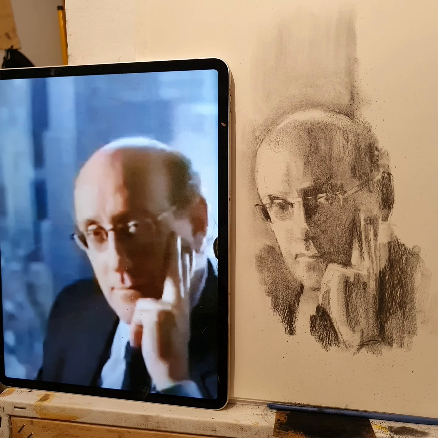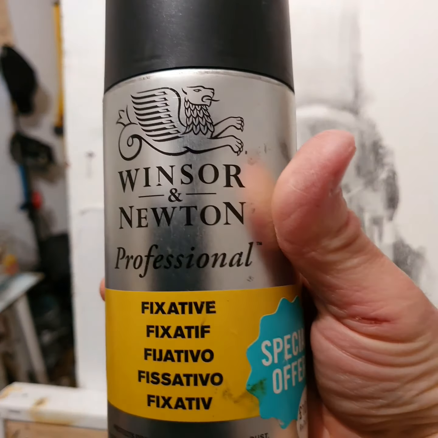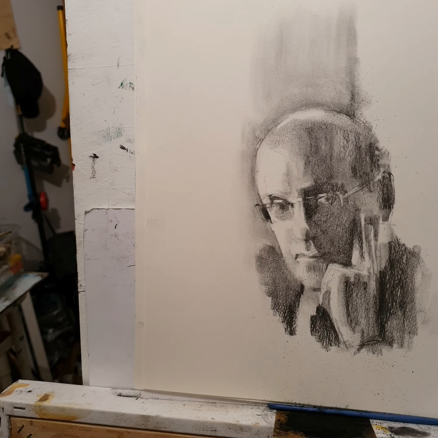Okay. Now I'll spray it. And then hopefully I can get more darks out of it, because he needs more darks. Now let's spray it. That's Winsor & Newton. That was it. Sorry for the noise.